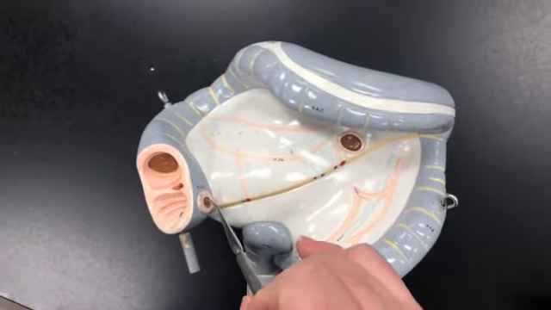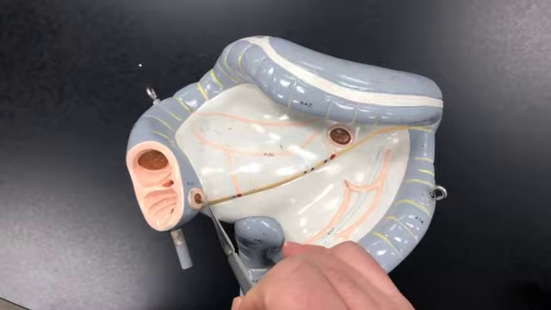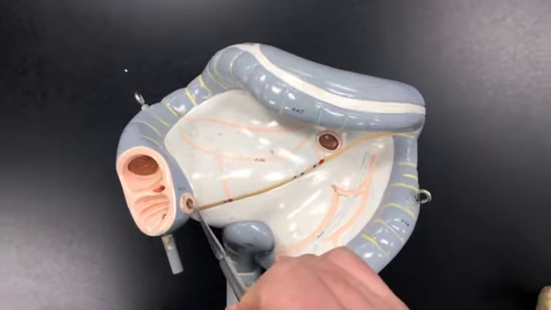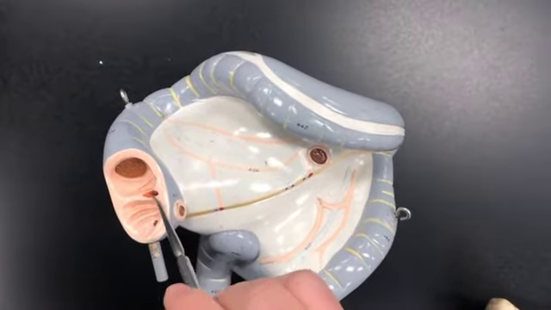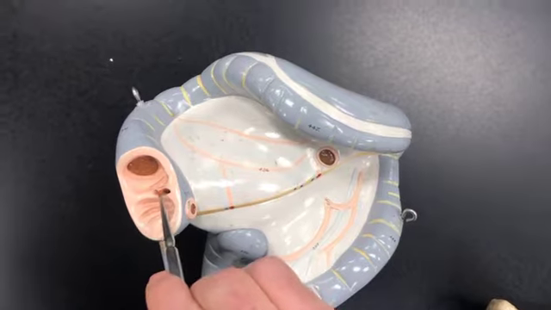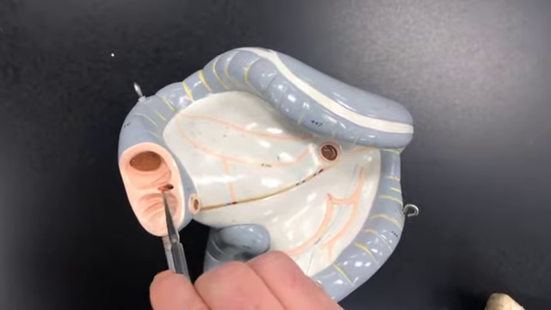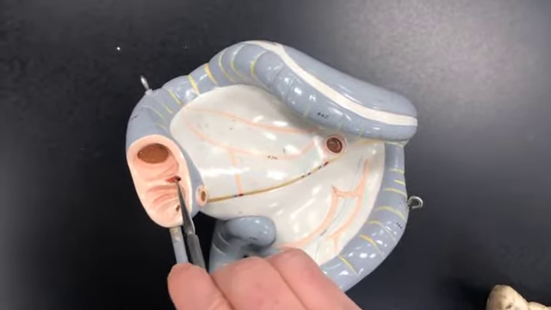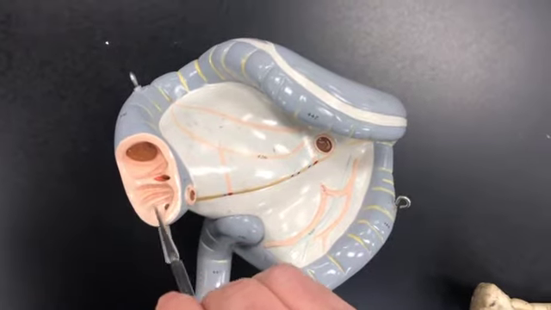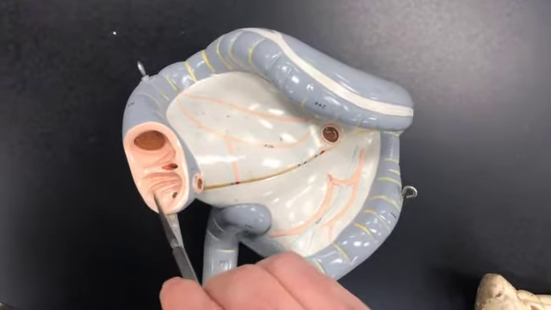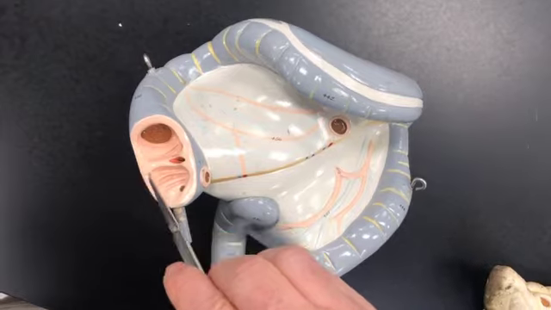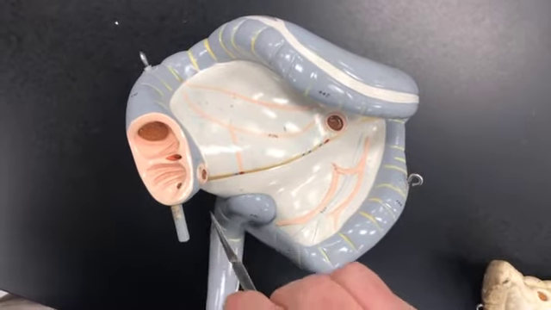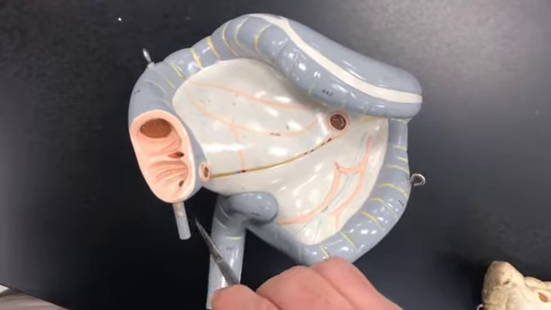Right there's a little piece of the ileum, the brown alimentary canal, and the food comes out of the ileocolic sphincter. This part of the large intestines right here is called the cecum. And attached to the cecum, this little part's the appendix.